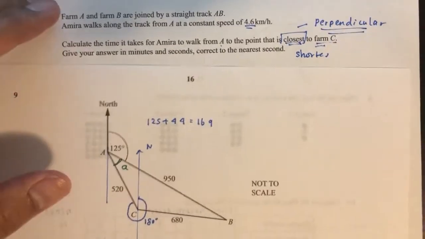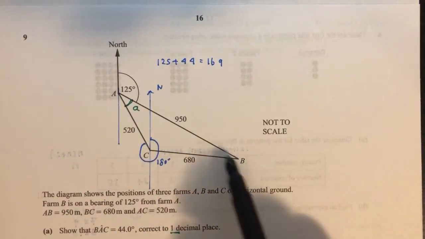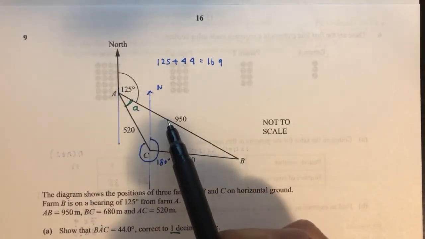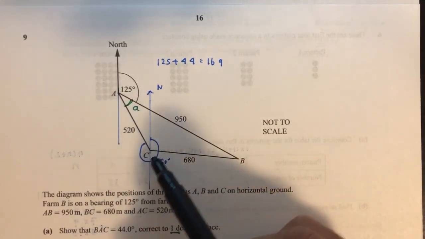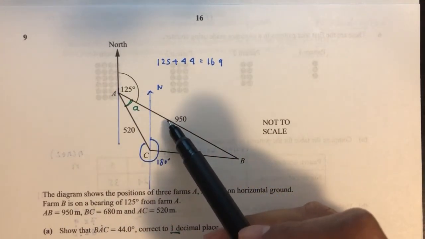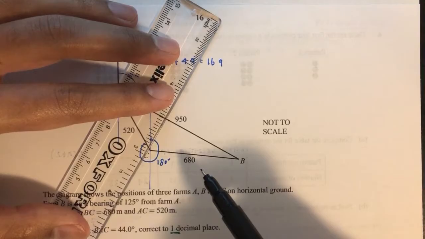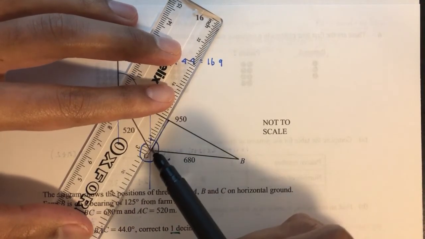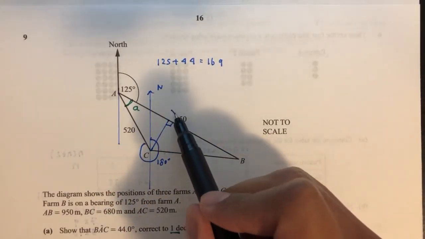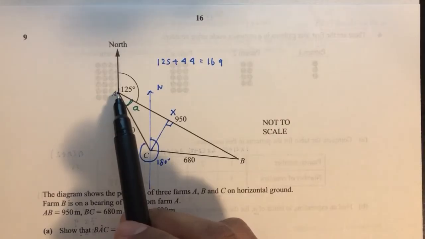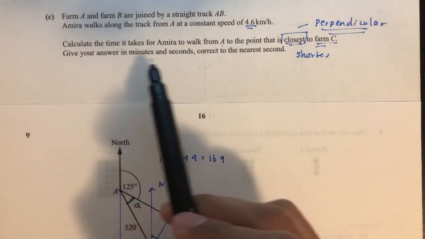So let's find that. Let's see what it means. The question means that if she walks on this line, let's find the point on the line. Let's find the distance first to see where the shortest distance is. It's always the line which is perpendicular to this. It will be about here. Let's join them together. Joining this point, it will be a right angle to this line. Let's call this point X. So she walks from A to X, and we have to find how long she takes to walk to X.